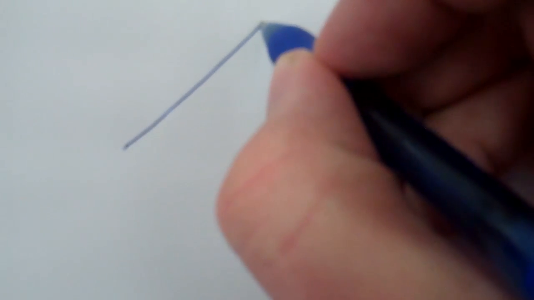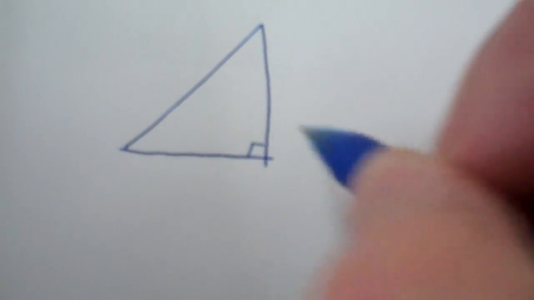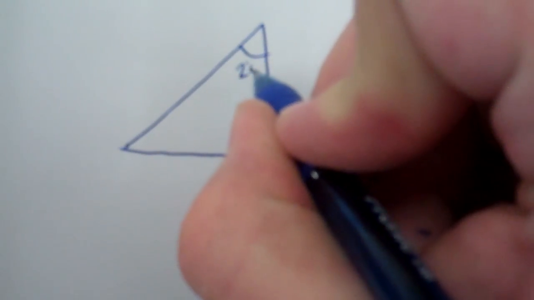In the last example, the variable was in the numerator, which made the problem work out pretty easily. Another possibility is that the x shows up in the denominator. Let's take a look at an example where that happens. So there's my right angle. I'm going to say that the angle I'm interested in is right there, 25 degrees.